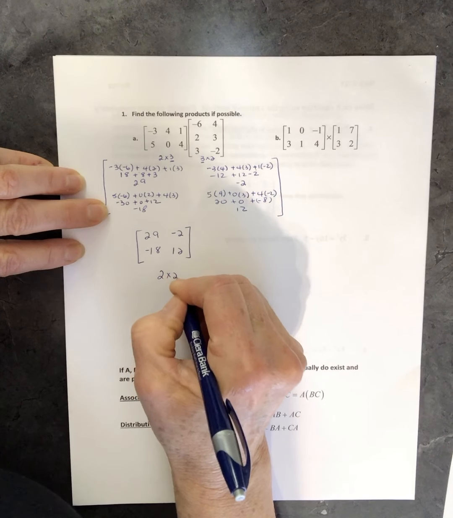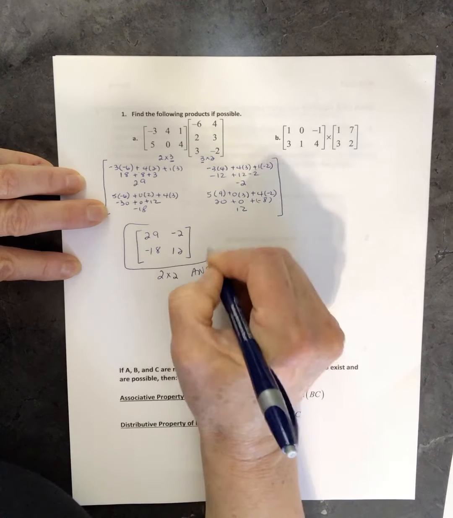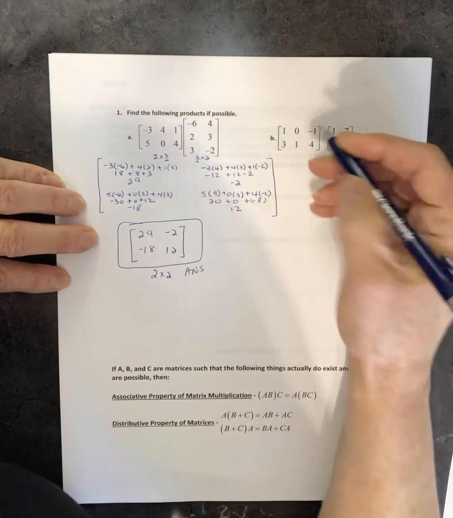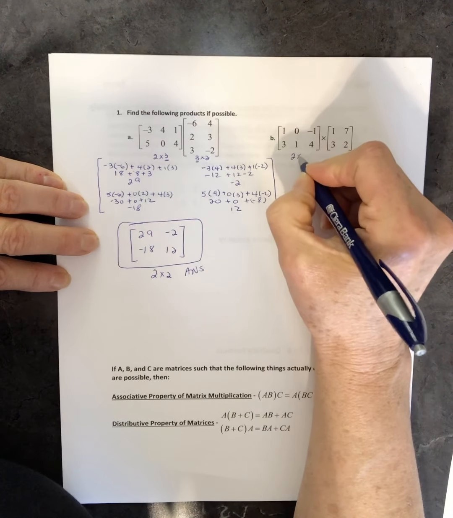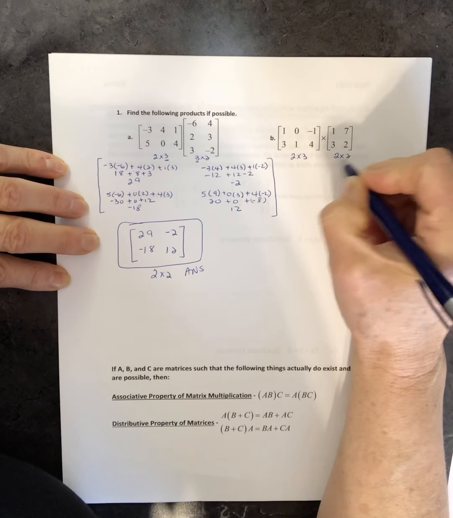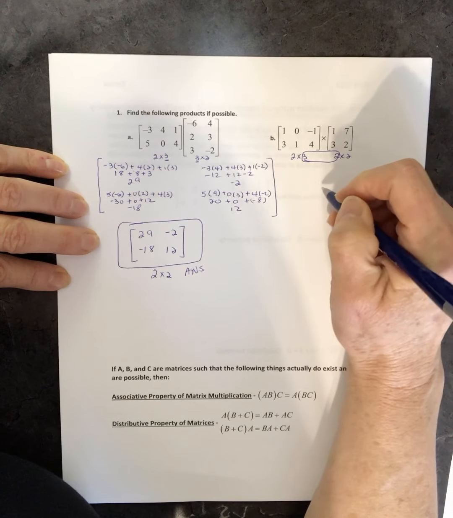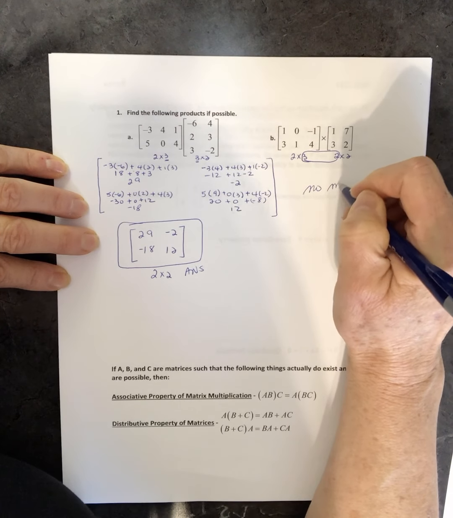Notice that it is a 2 by 2 as predicted. And we have our product matrix. Here I have a 2 by 3, 2 rows, 3 columns. Here I have a 2 by 2. My inner values don't match, so no multiplication can happen here.